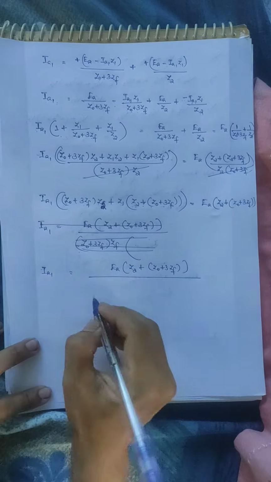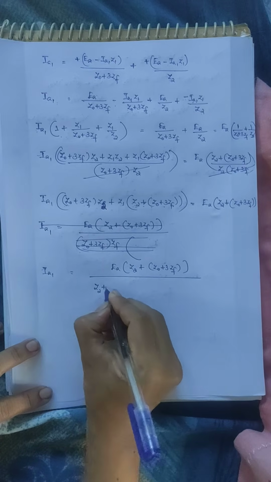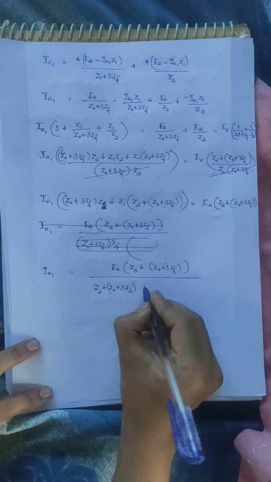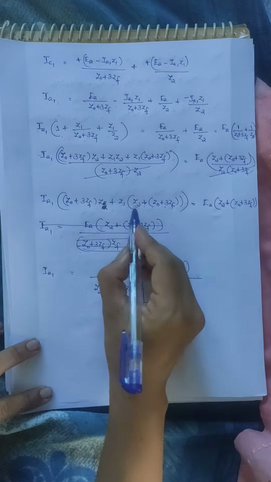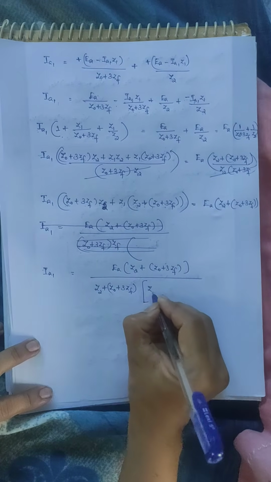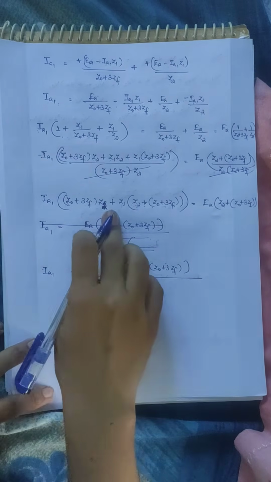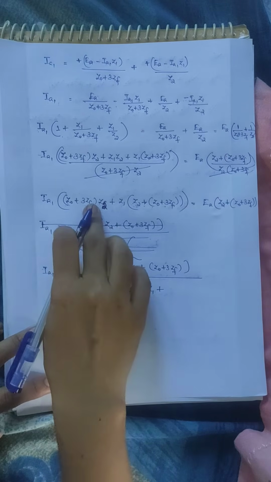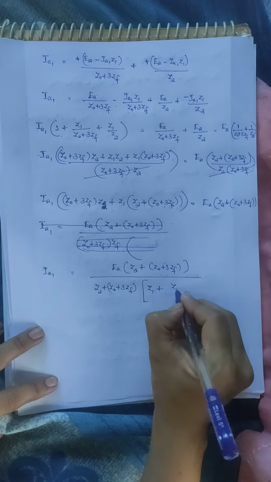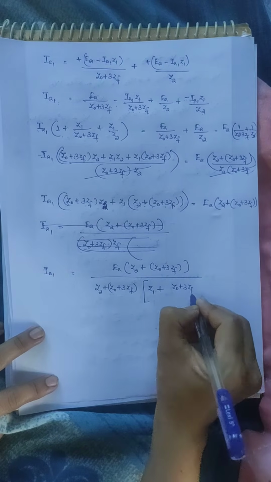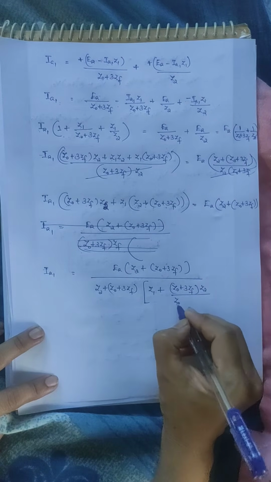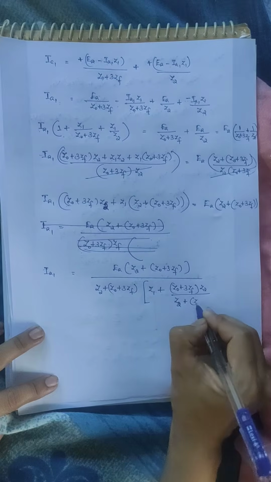So this will be Z2 plus Z0 plus 3ZF into what is left, which will be Z1 plus Z0 plus 3ZF into Z2 divided by Z2 plus Z0 plus 3ZF.